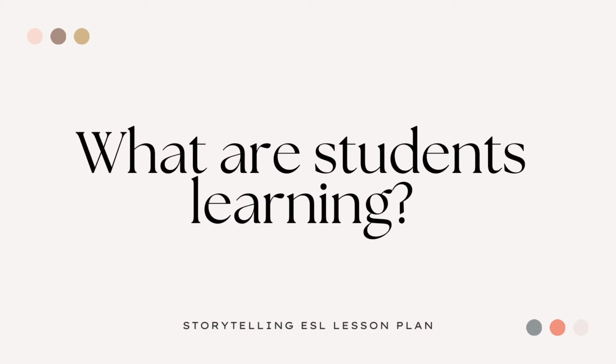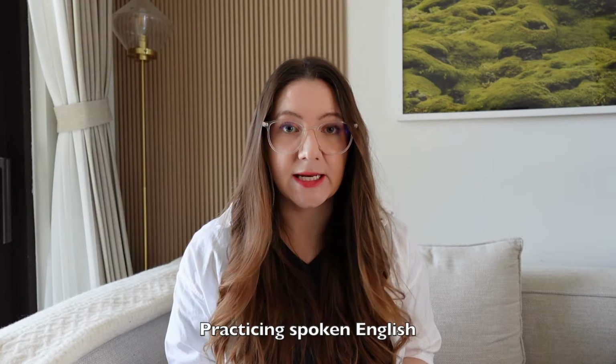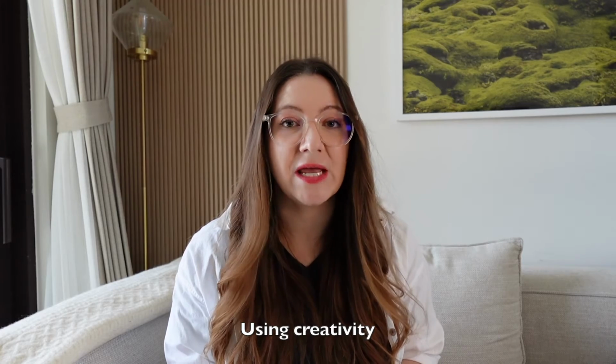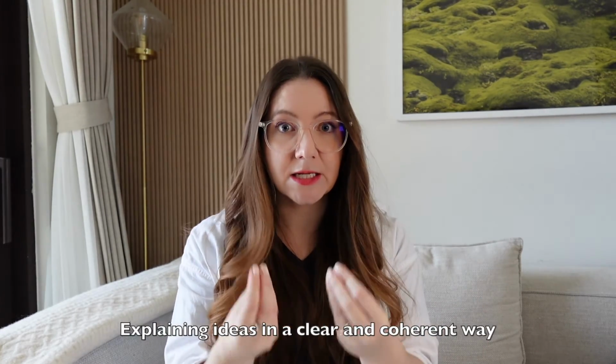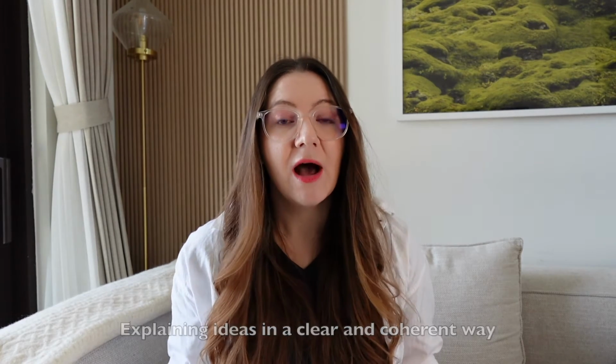Now, what are students learning and what are they doing during this time? Well, hopefully they're discussing in English, they're using their creativity, but they're also focusing on explaining their ideas in a clear and coherent way. I've often found that sometimes it's difficult for students to tell stories because that's not what they're used to practicing in English.